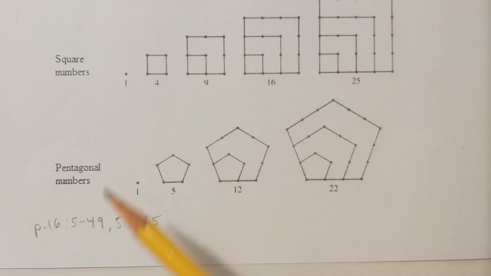The homework in this section is on page 16, section 1.2, so you should be able to have a go at the problems there.